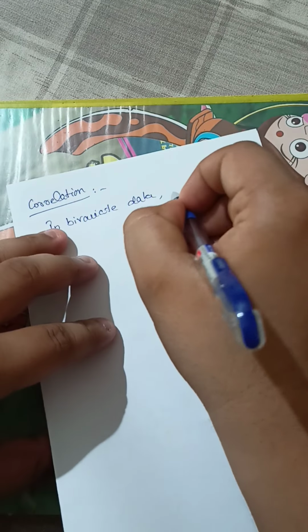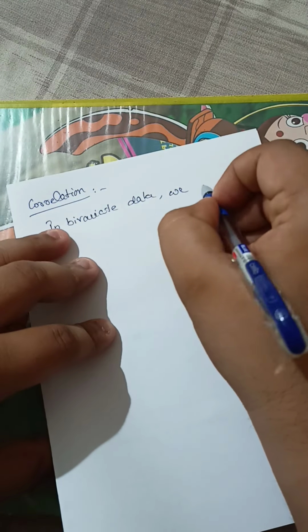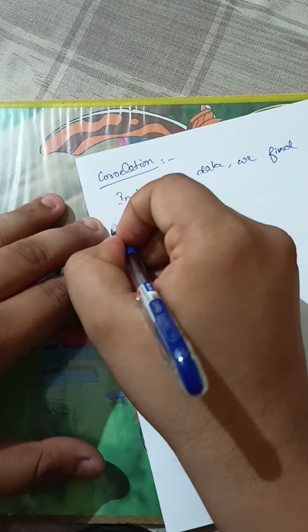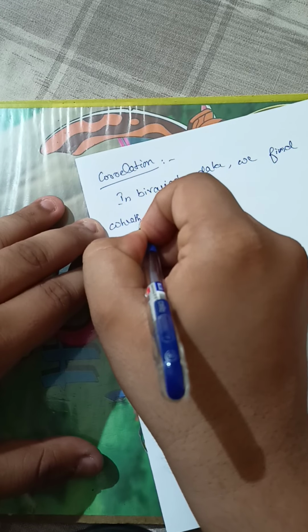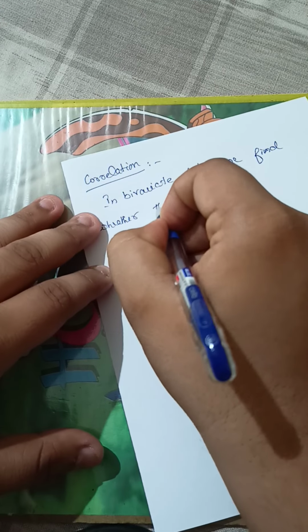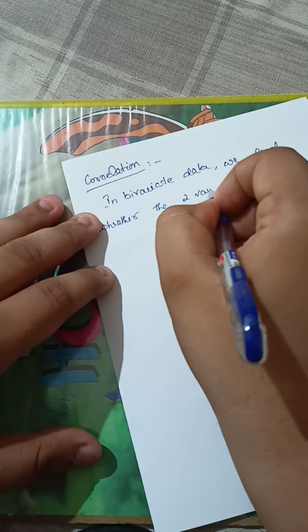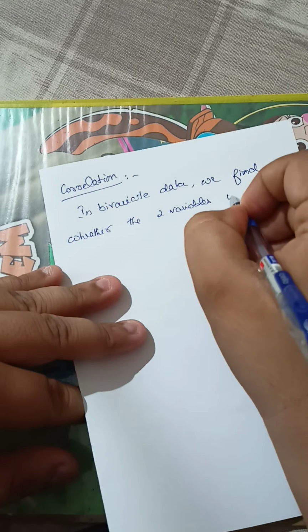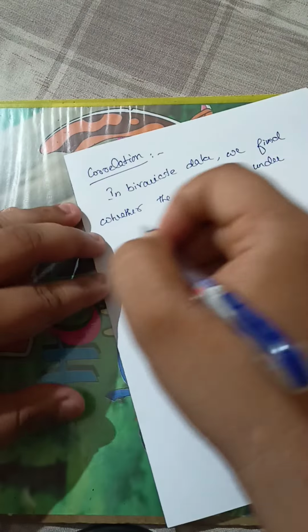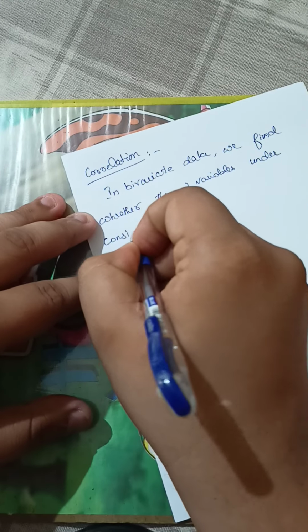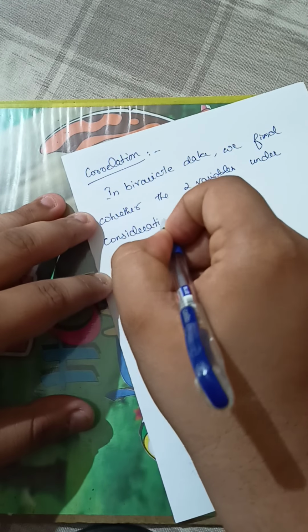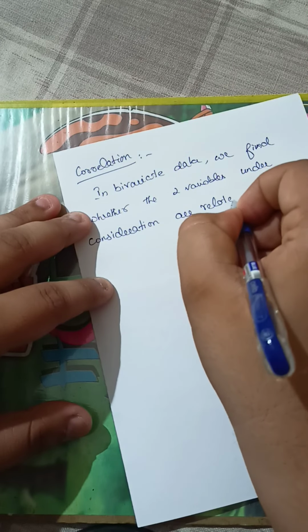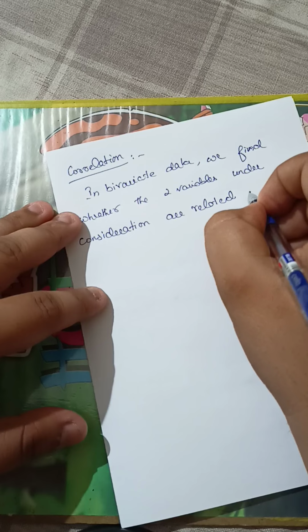In bivariate data, we find whether the two variables under consideration are related or not.